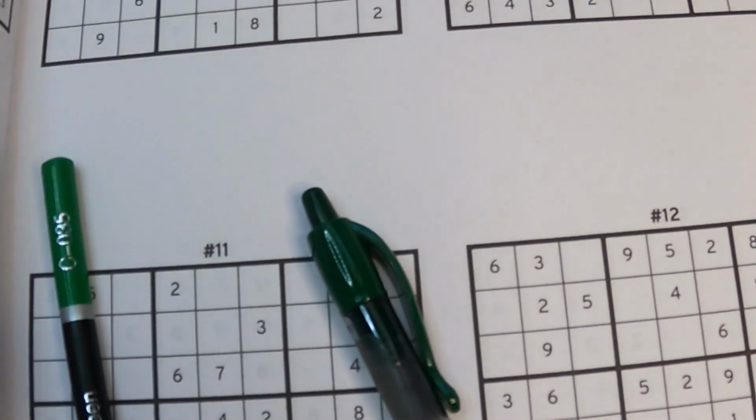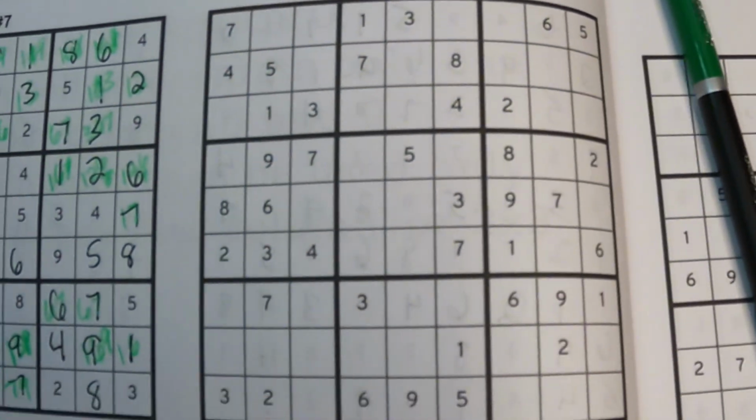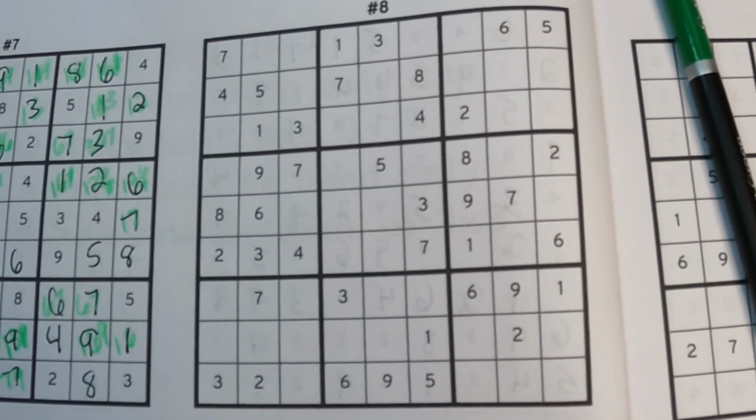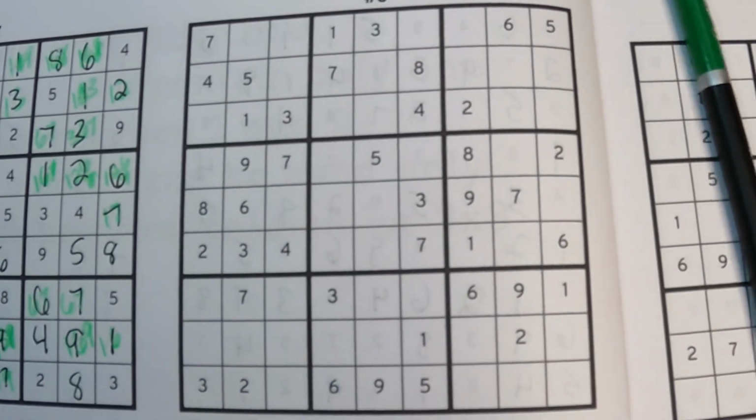Hello and welcome back. We're just continuing on in the book. Looks like today we're doing puzzle number 8.